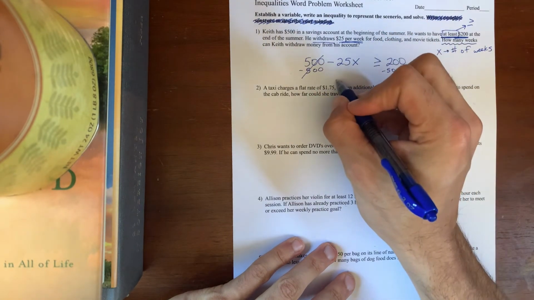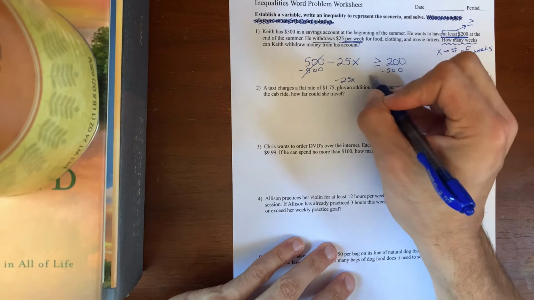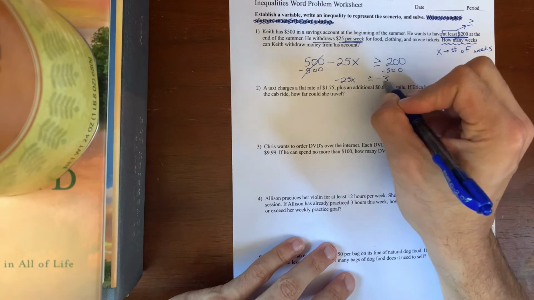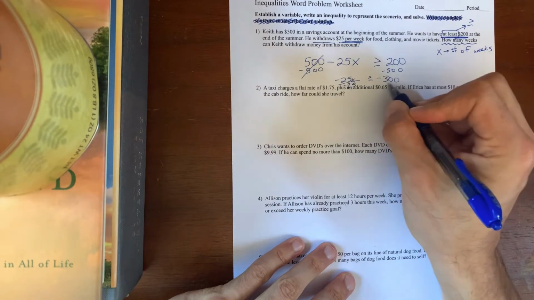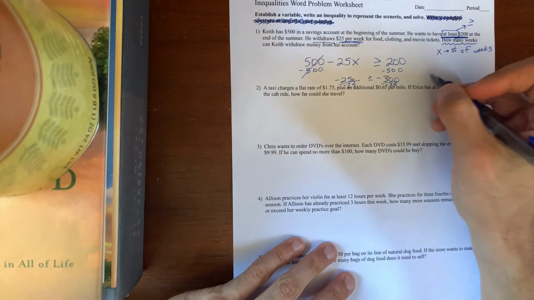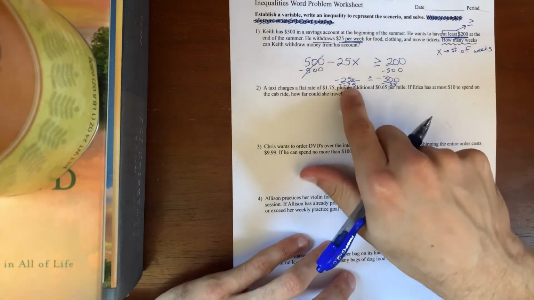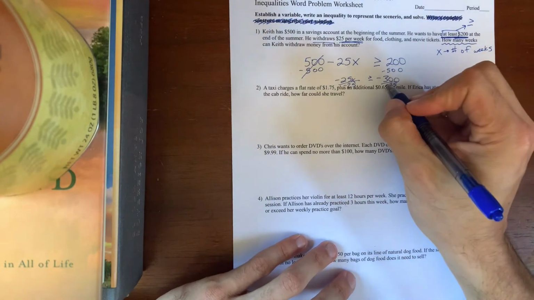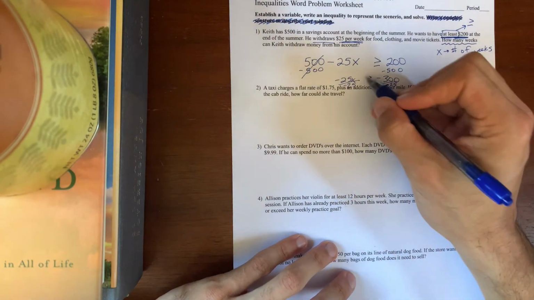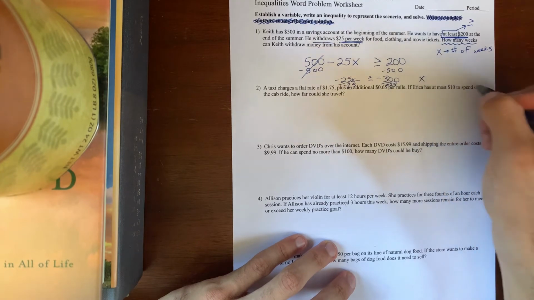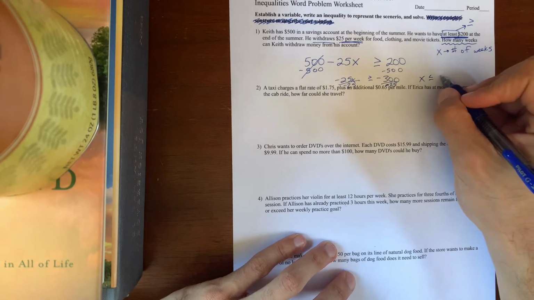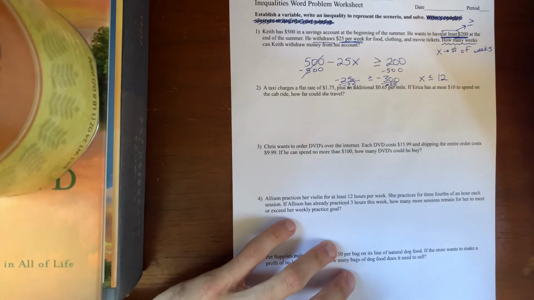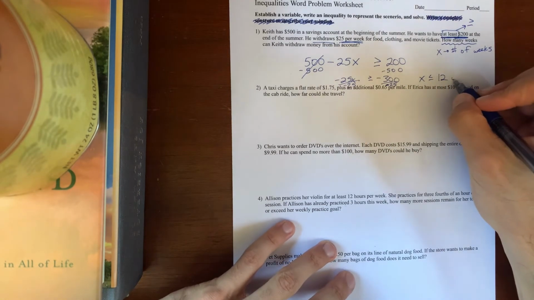I do that, and I'm left with negative 25x is greater than or equal to negative 300. And so that's step 1. Step 2 is to divide by this negative 25. Okay, and remember your inequality rule. When you divide or multiply both sides by a negative, you have to flip around this inequality sign. So my answer is actually going to be x is less than or equal to 12. X is less than or equal to 12 weeks.